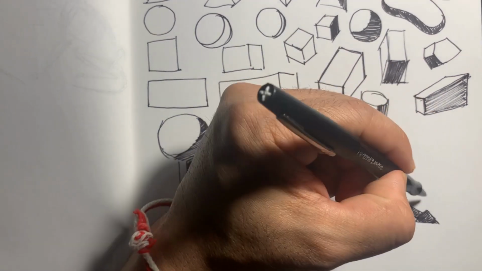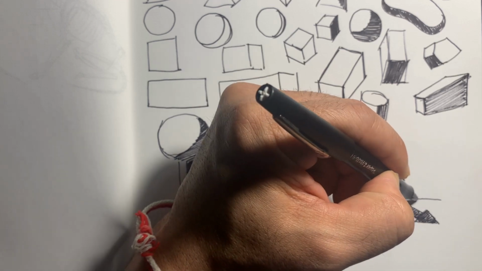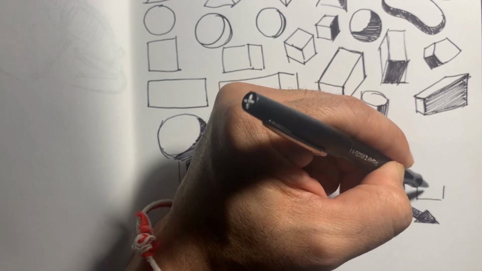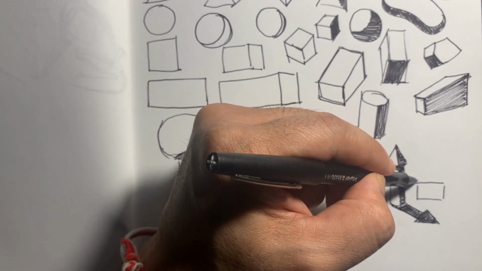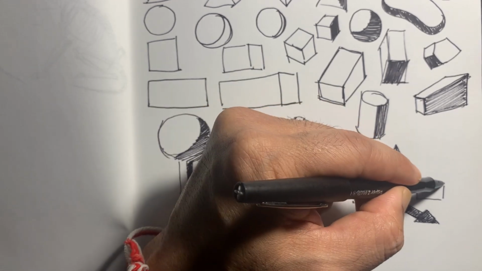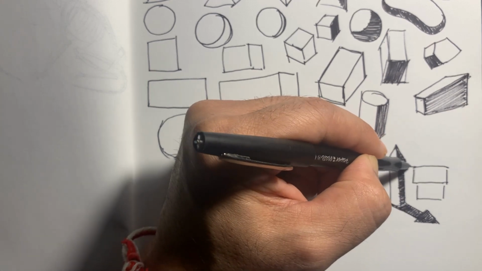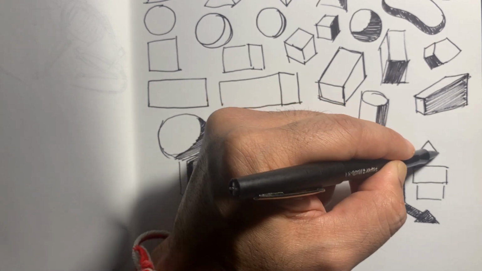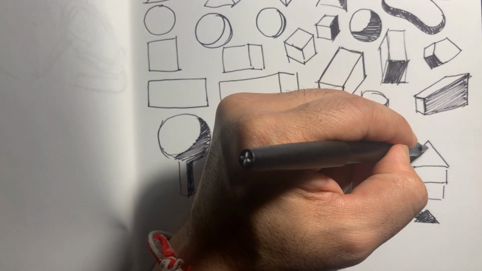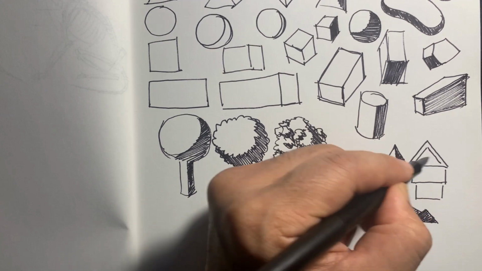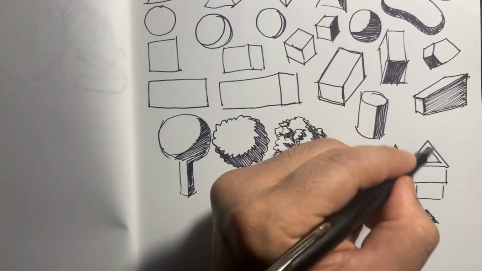Then you could play around with the proportions. So you could have a tower that kind of looks like this. It doesn't have to be a tower, it could be like a building. So have a bigger rectangle and then a smaller triangle, and then pick a side for the lighting.